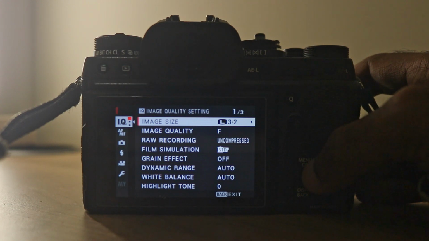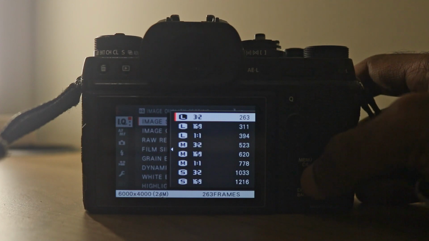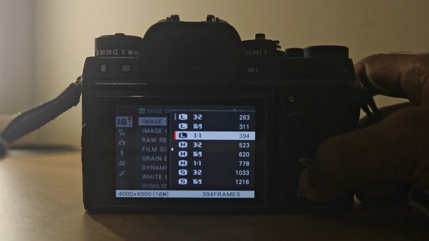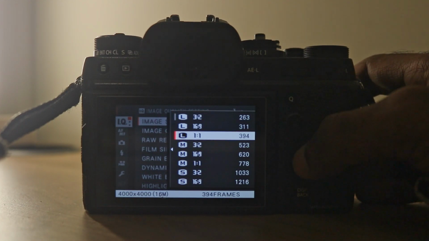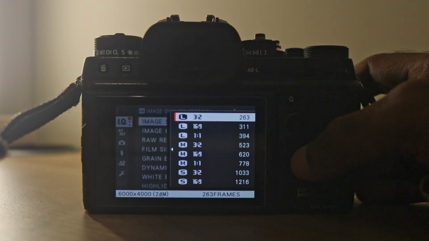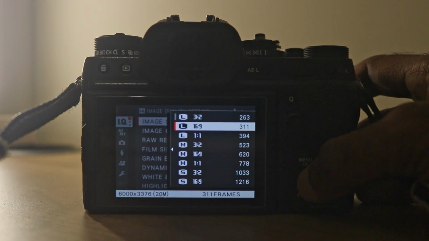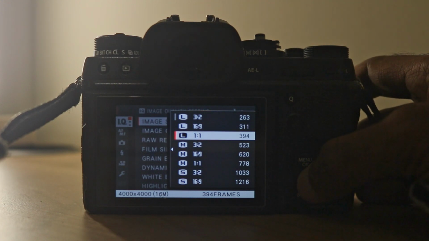First we have the image size, which is image aspect ratio. You can go with any of these settings as you want, but personally I recommend going with 3:2. However, you can go with 16:9 or 1:1, whatever you like.